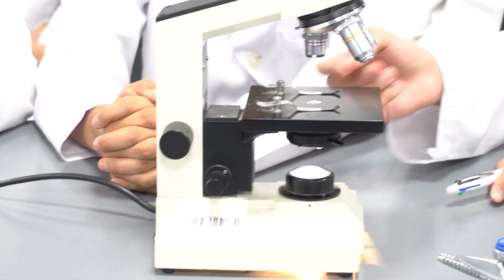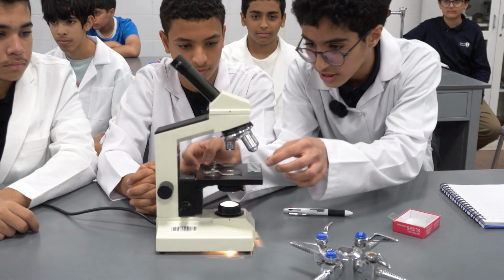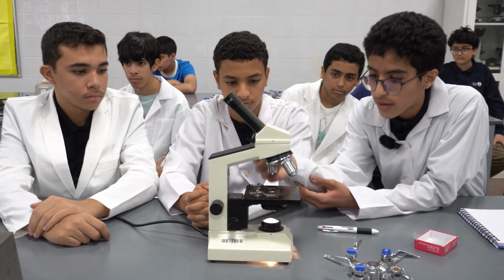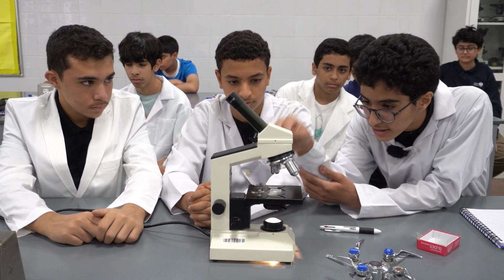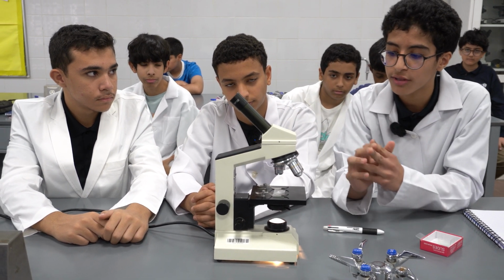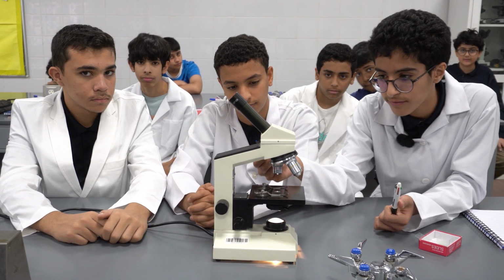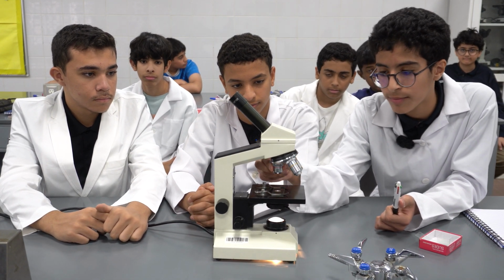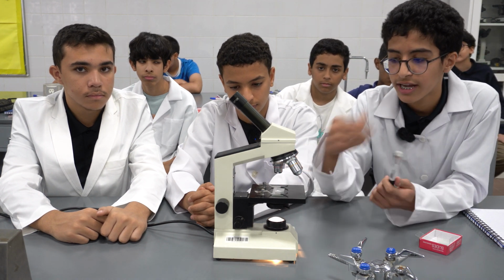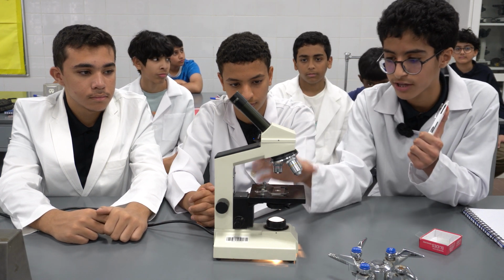With the stage, we take the slide and insert it into the stage clip right here. And then with the nosepiece, we can look down, using the light source that comes from the bottom, to really see the small thing that the naked eye cannot see. Using these 3 lenses, we have a lens right here that's 4 magnifying power, 10 magnifying power, and 40 magnifying power. In a little bit, I'm going to tell you how to calculate the total magnification power.